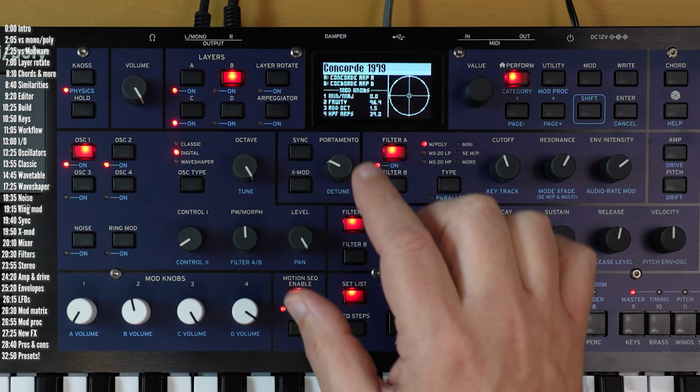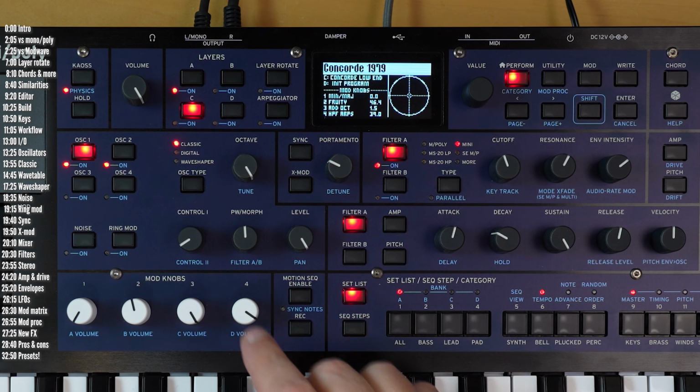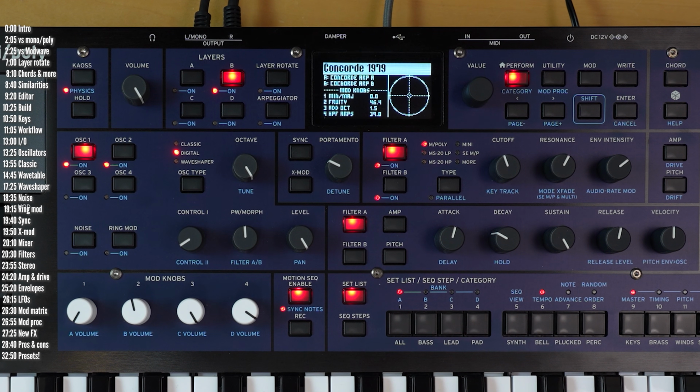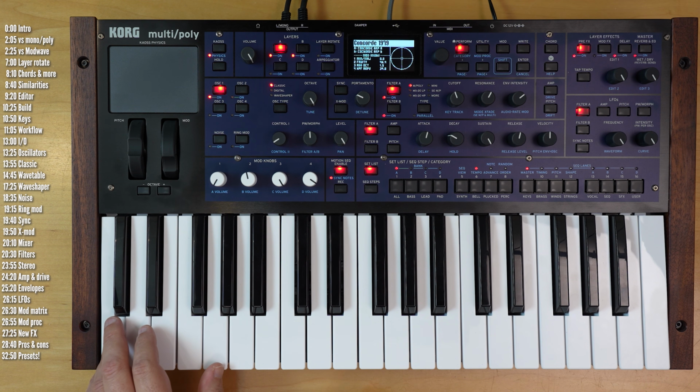So for example, this is layer A, or just layer A without C. And then this is layer B. And of course together, so there are ways around the arpeggiator limit.